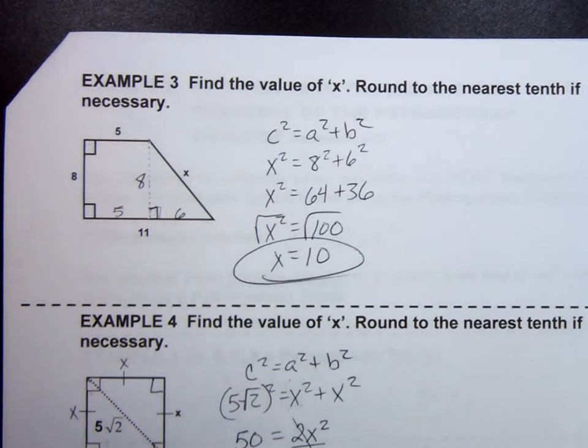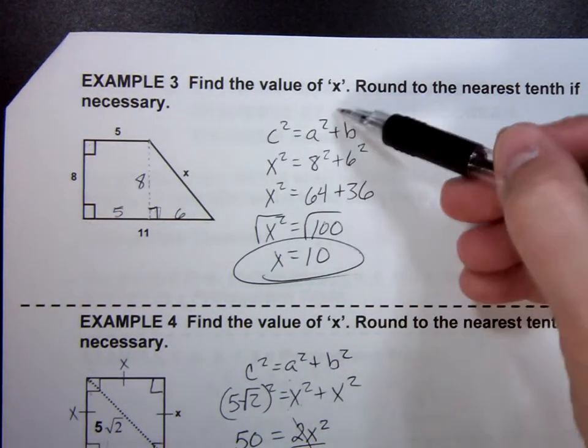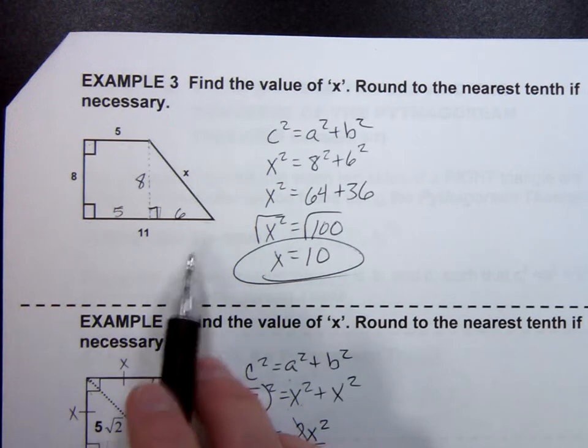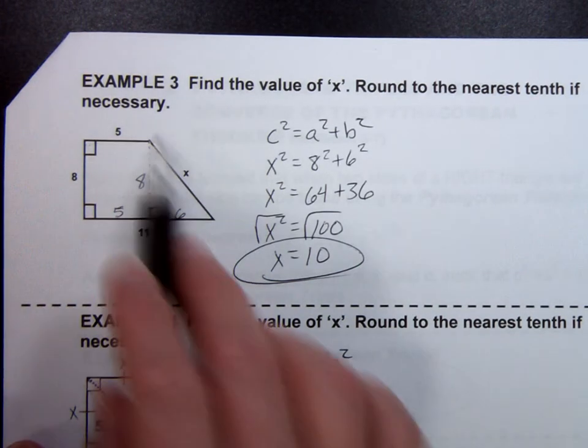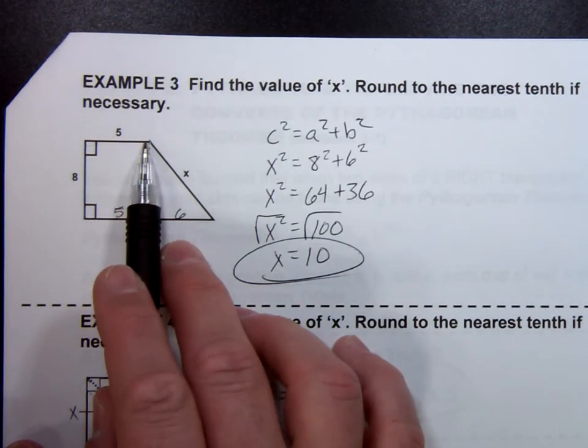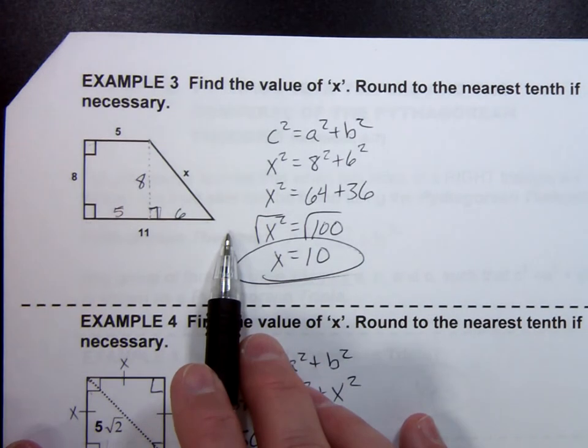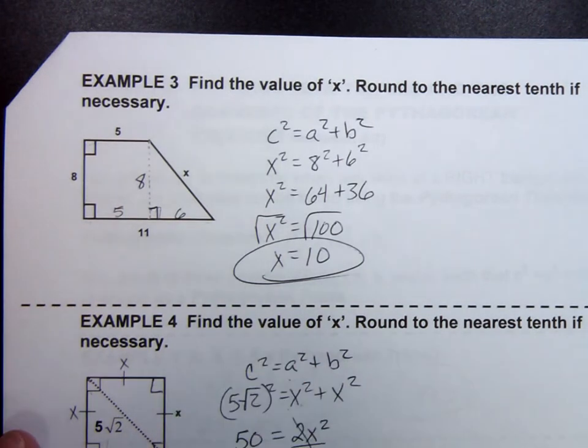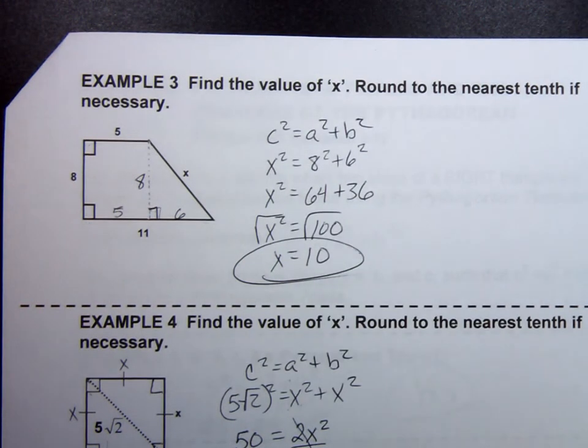If you have memorized your most common Pythagorean triples, you can save yourself all this time and effort, because when I look at this right triangle and I see sides of 6 and 8, I already know that that side's going to be 10 because that's one of the most commonly used Pythagorean triples. I've memorized that, and so when I see 6 and 8, I know instantly that that hypotenuse is going to be 10, and I don't have to do any work to figure it out.